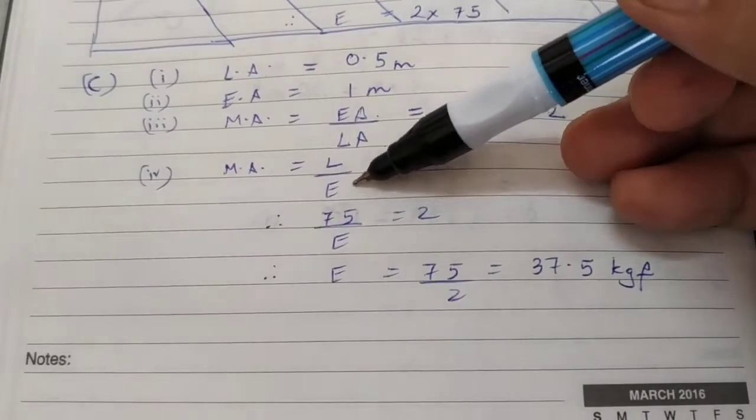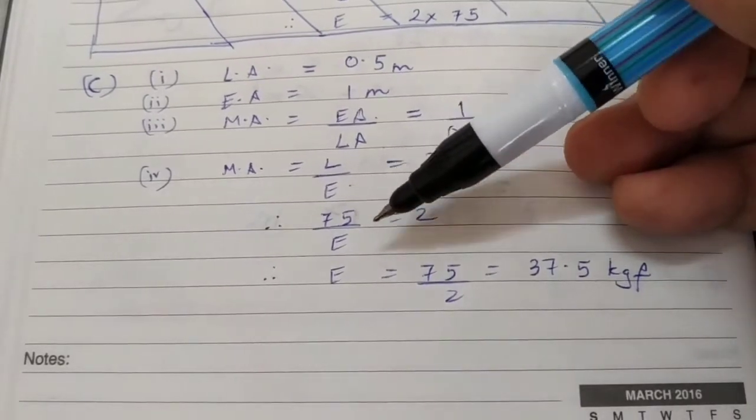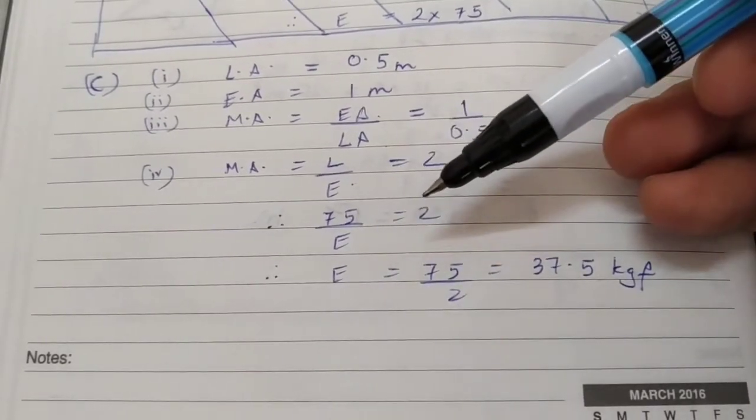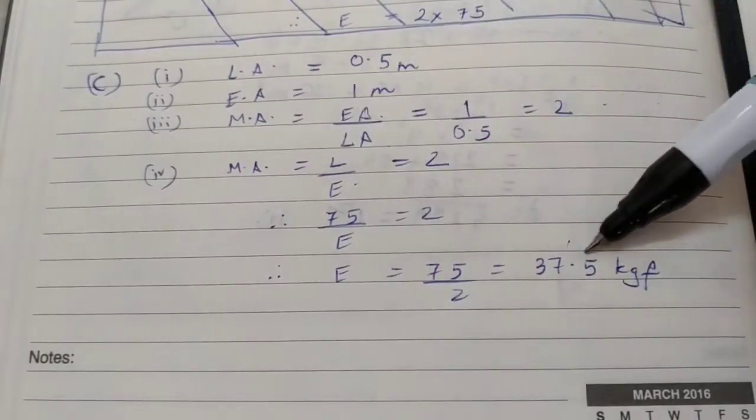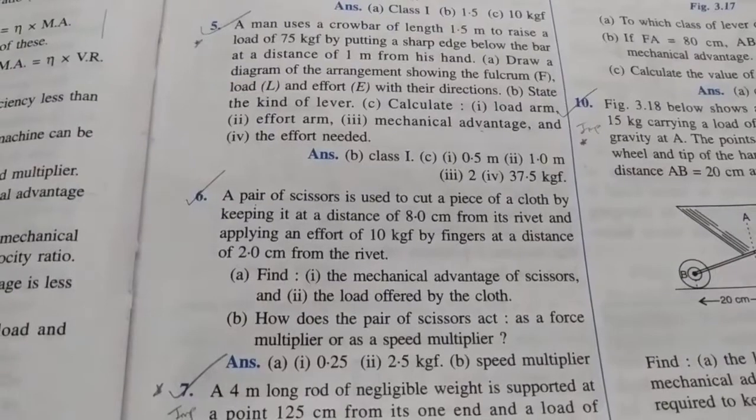Now next, they want the effort to be applied. Clearly, effort will be less than the load because the mechanical advantage is greater than 1. Using the formula, we can calculate the effort to be 37.5 kgf.